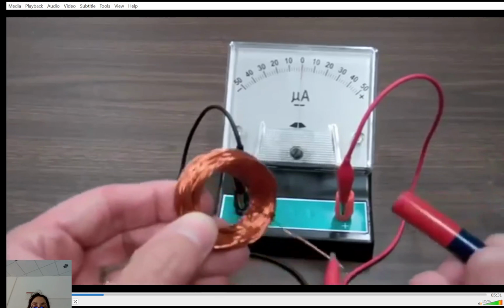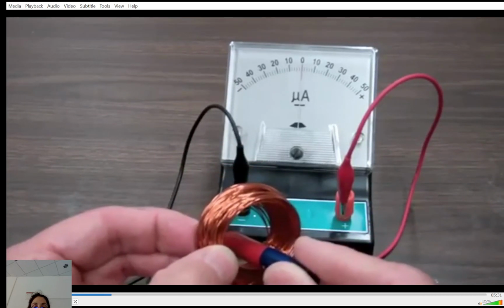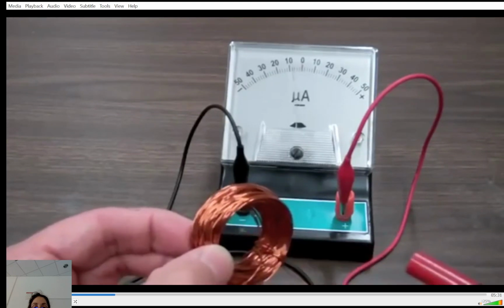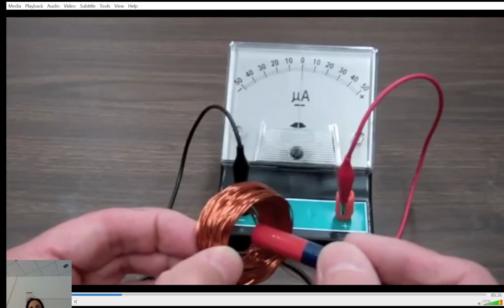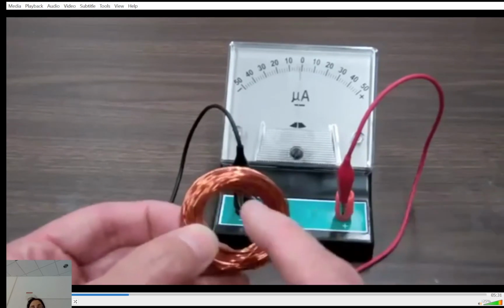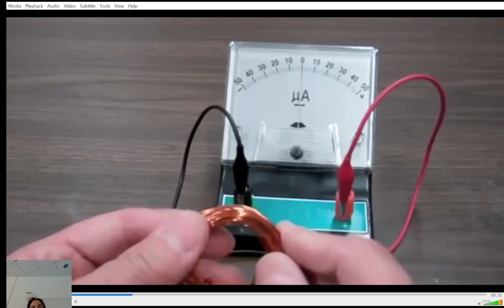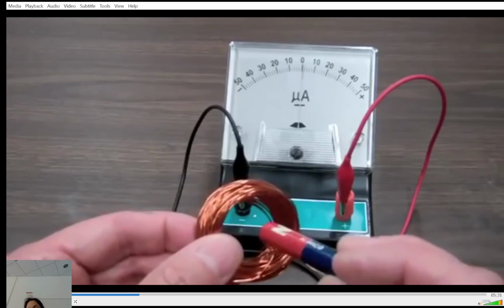I am now going to take the magnet, and notice as I move it towards the coil, I get a pulse of current in the positive direction, and when I pull it out, there's a pulse in the minus direction. And notice if I just hold the magnet there, there's no current flow. It's only when the magnet's moving and when there's therefore a change in magnetic flux with respect to time inside the coil.